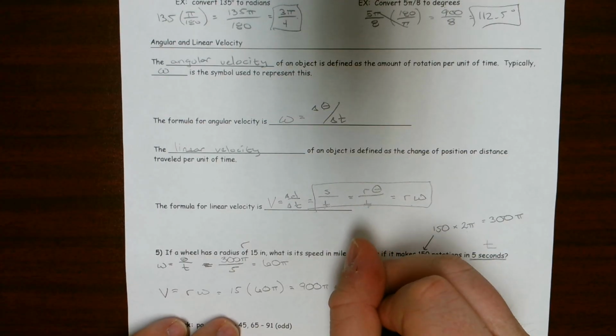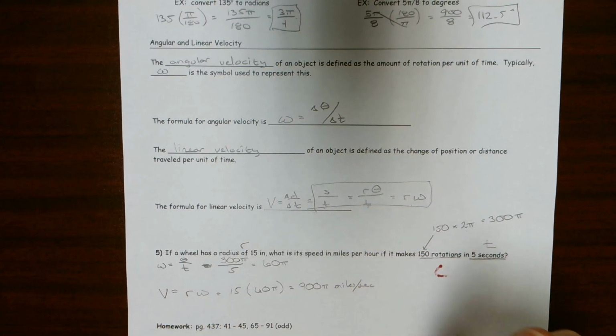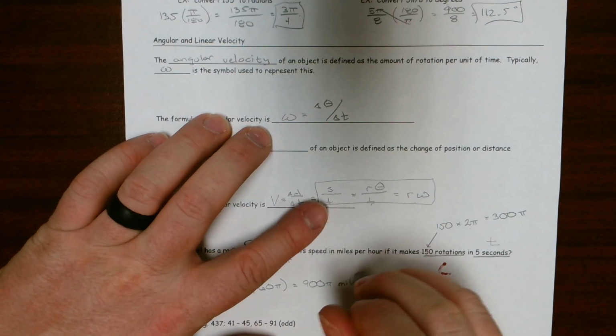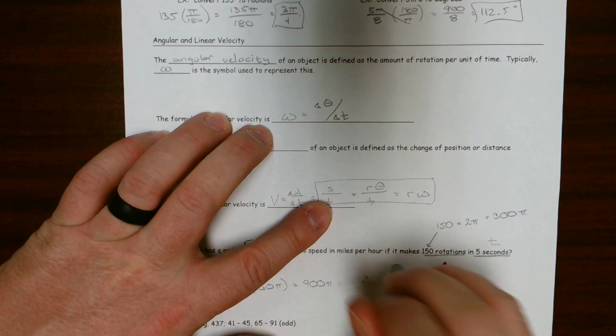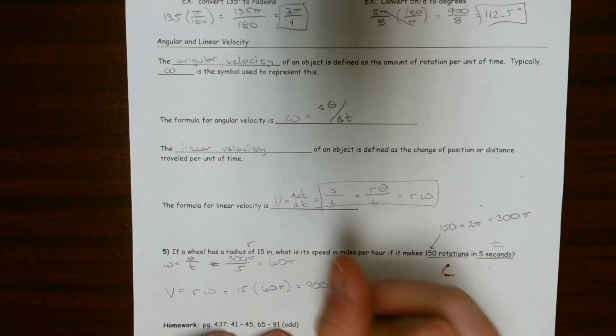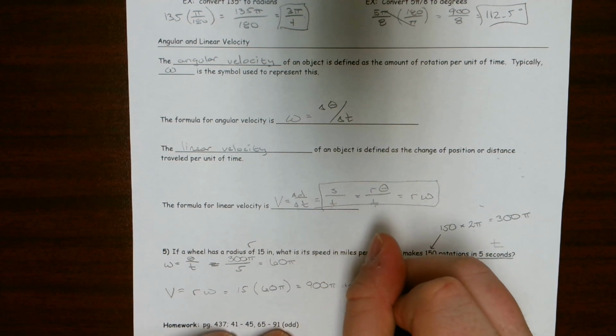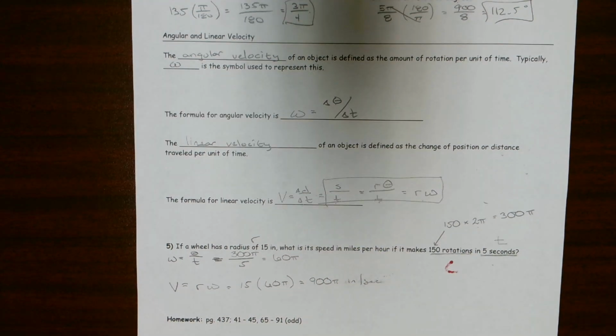Miles per second. Okay, I'm sorry, not miles per second. This is measured in inches per second.